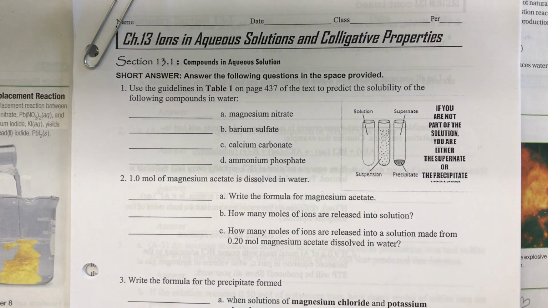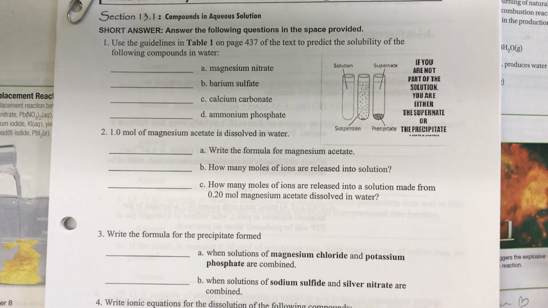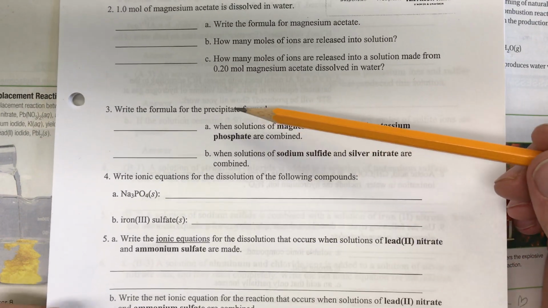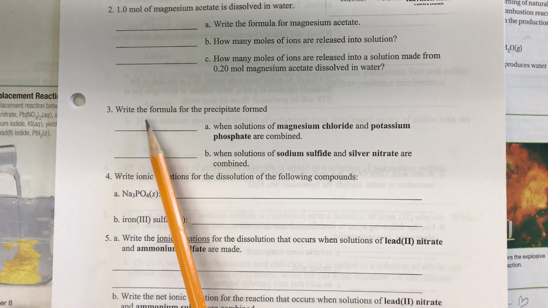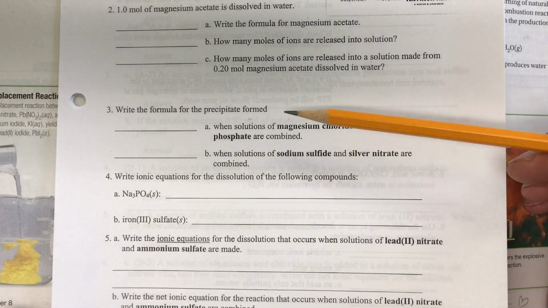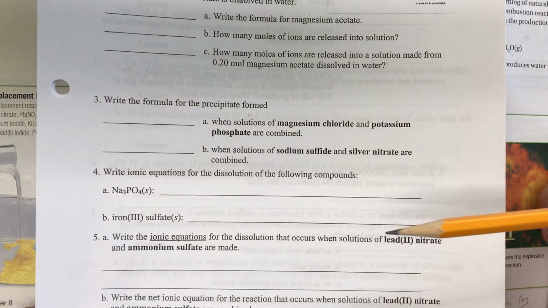Hello again, class. This next video is going to talk about the net ionic equation, and in your homework it asks you to write the formula for the precipitate formed. In our last one we talked about whether or not a precipitate is going to form, and we're going to tackle this one just a little bit further.